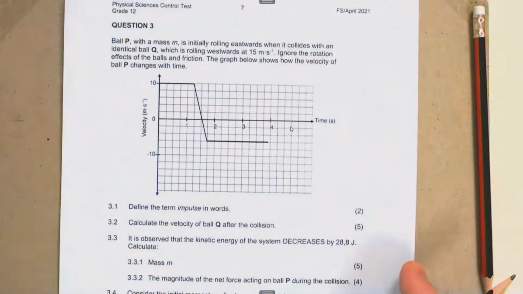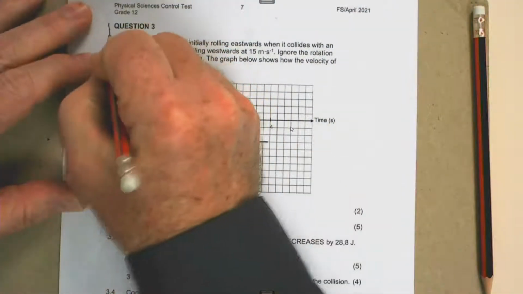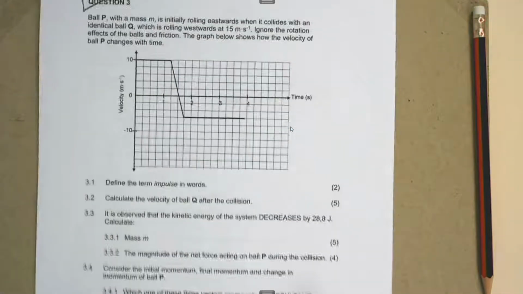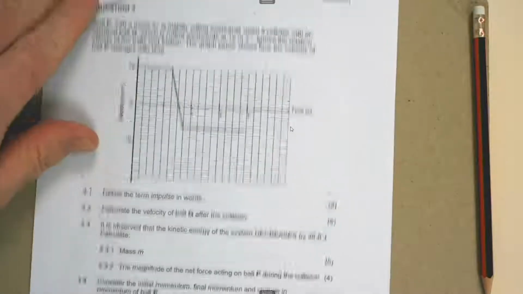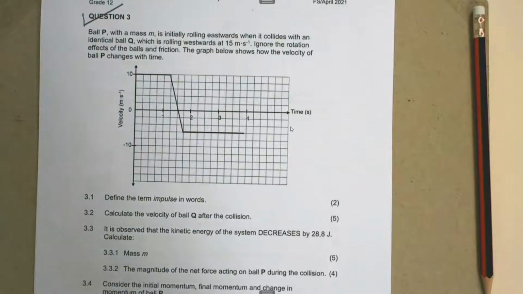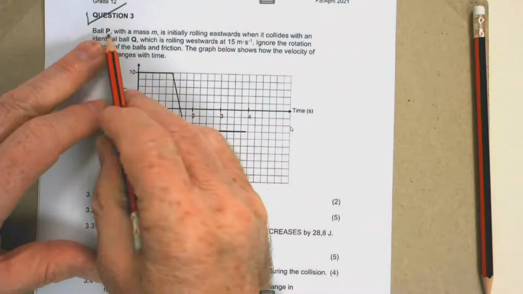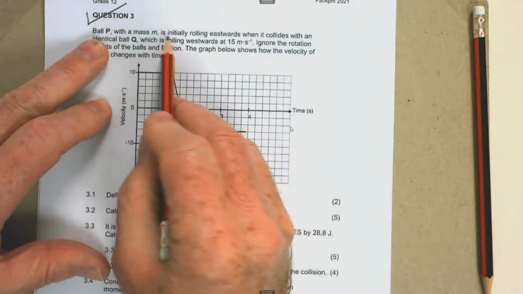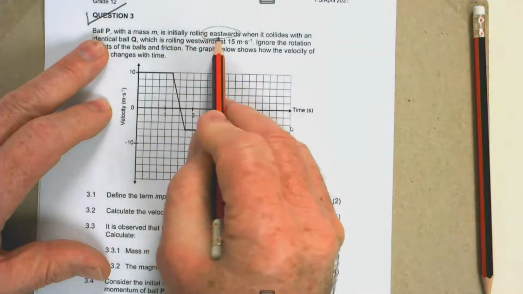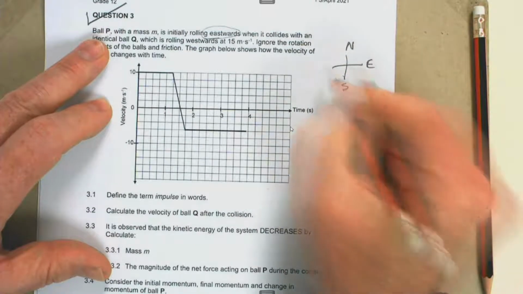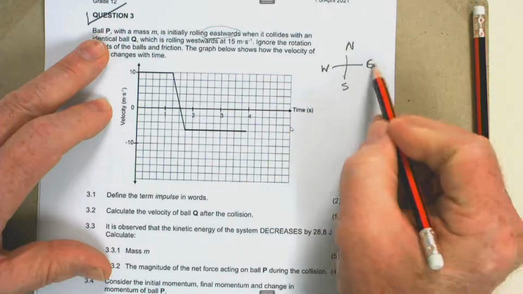Okay, question 3 is a momentum question. For technical sciences, you guys can switch on now. It's fine for technical sciences. The only difference here, it's almost like your question on the ball and the girl moving towards each other. In this case, the velocity is given in a graph. So ball P with a mass M is initially rolling eastwards. Okay, so once again, north, east, south, and west. In Afrikaans, noord, oost, suid, west.